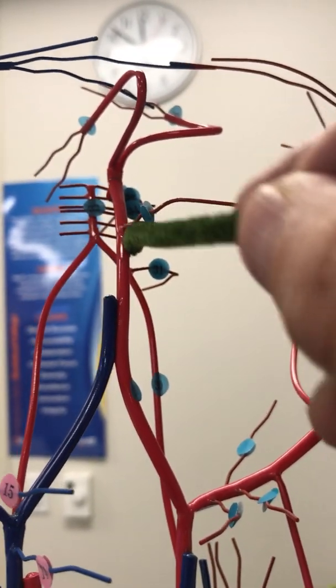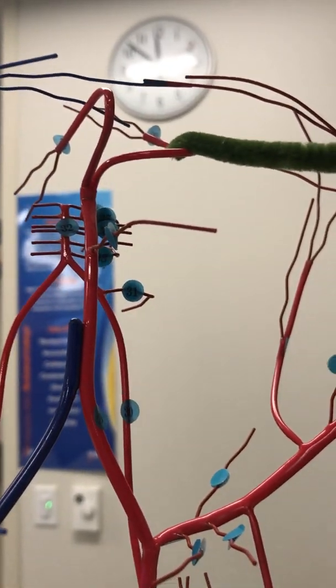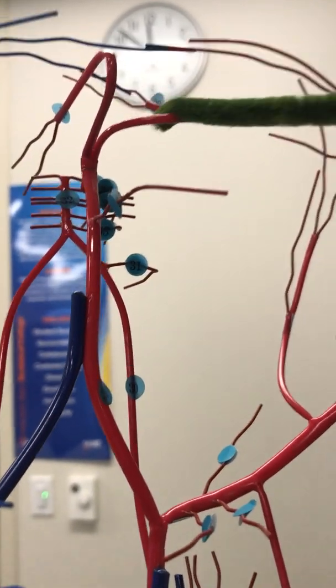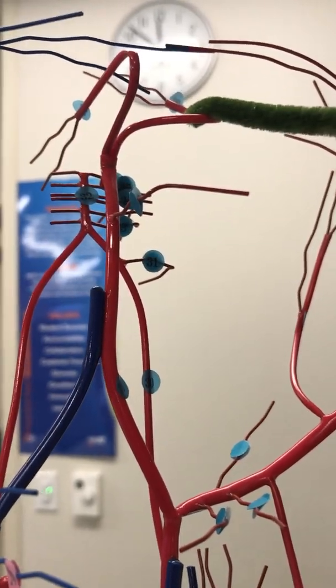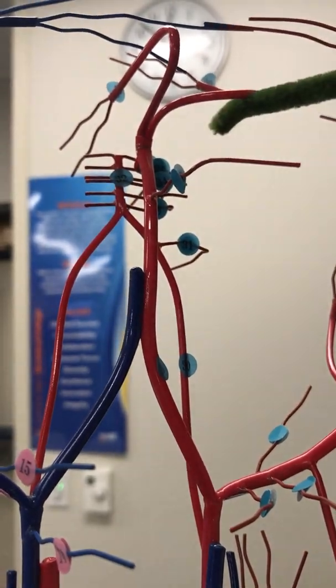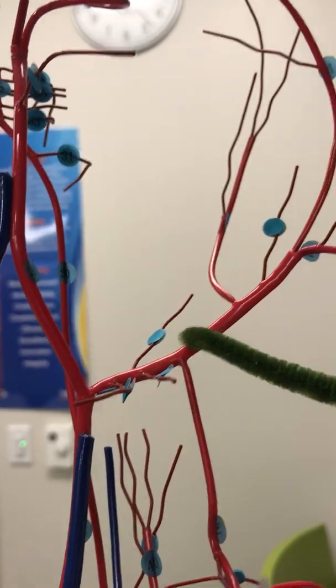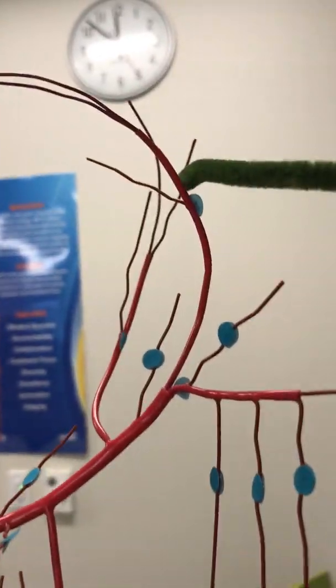which ascends up and then turns into the middle cerebral artery, which I'll show you a video of in the actual skull region. So just keep in mind this internal carotid does ascend up. It will turn into a branch we call the middle cerebral. The external carotid artery moves up and it terminates up here.